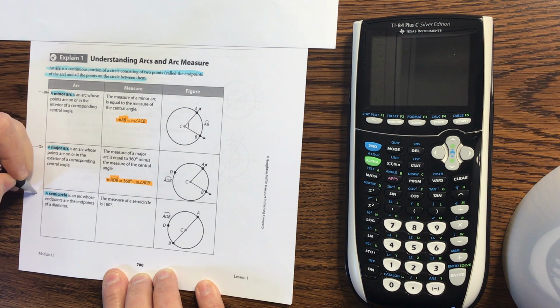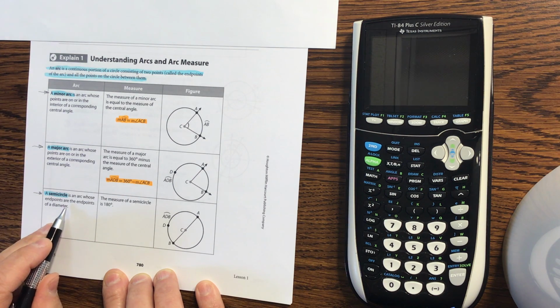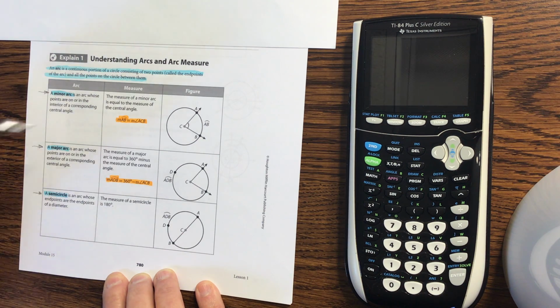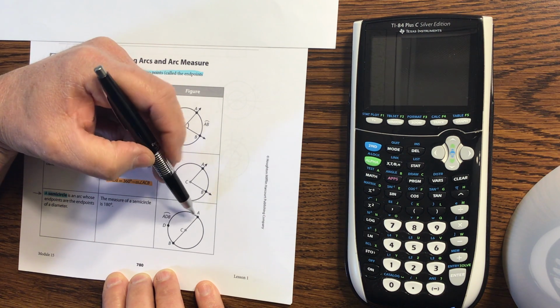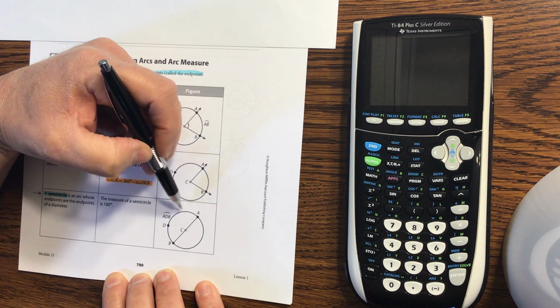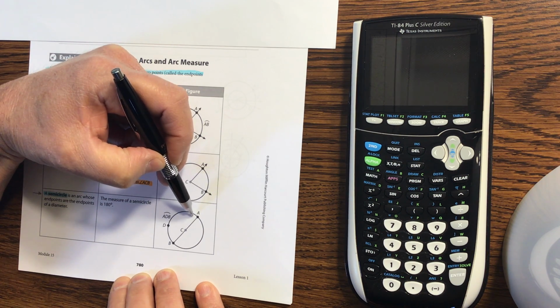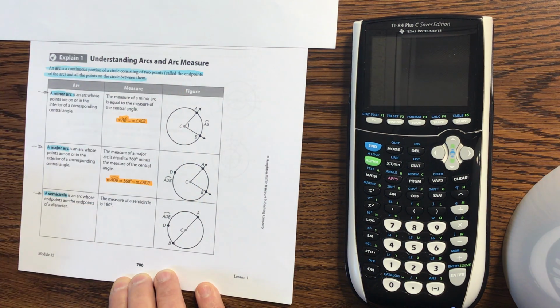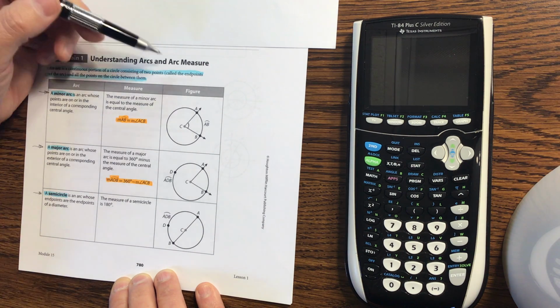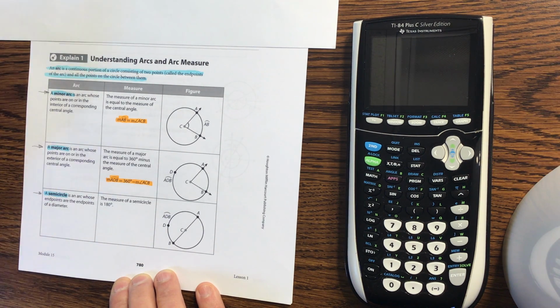Now, a semicircle is an arc whose endpoints are the endpoints of a diameter, and it's very similar to the major arc. But you'll see right now, a semicircle is nothing more than half of a whole circle. So semi, like semi-sphere, semi-truck. Oh, never mind, that has nothing to do with geometry. So the measure of ADB is half of a circle, so that means the measure of a semicircle is 180 degrees. So there's your understanding of arcs and arc measure. Now we're mostly going to focus on arc measures, and you'll see it as we go along.